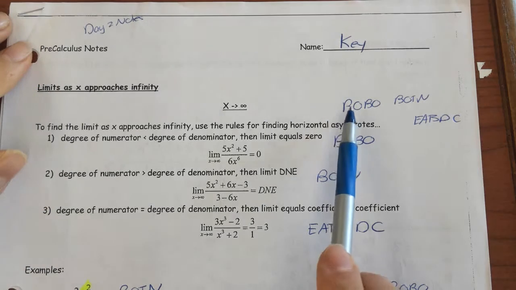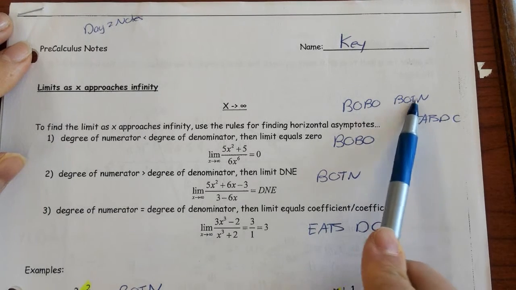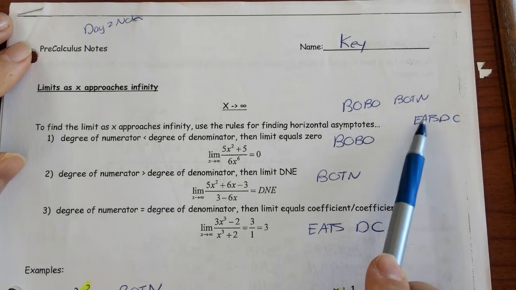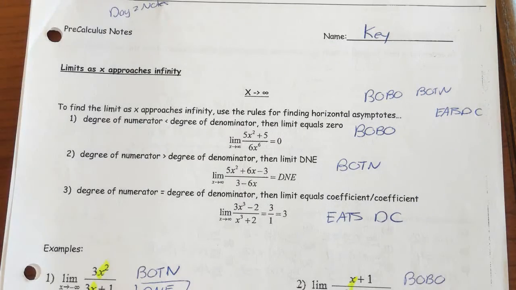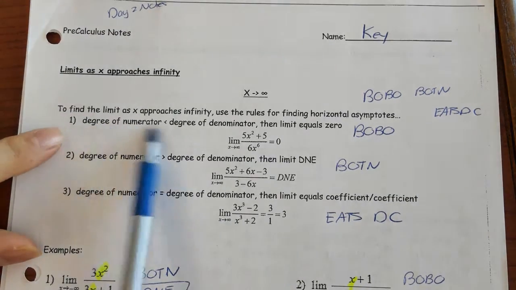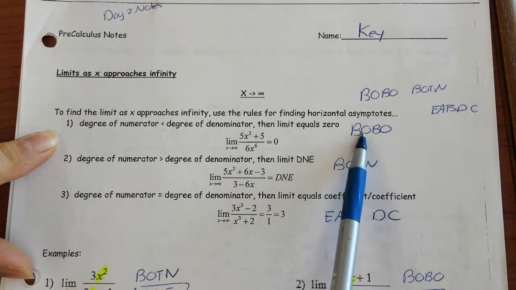So what BOBO stands for: bigger on bottom, 0. BOTN: bigger on top, none. EATS, DC: exponents are the same, divide coefficients. So my three things are, if the degree of the numerator is less than the degree of the denominator, the limit is 0. So that's BOBO. Bigger on bottom, 0.